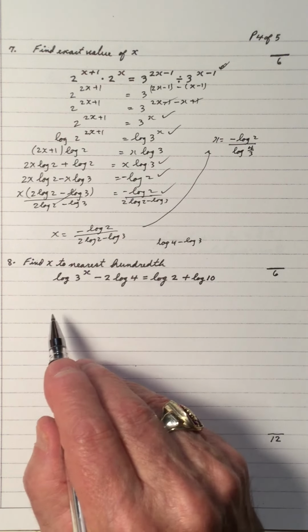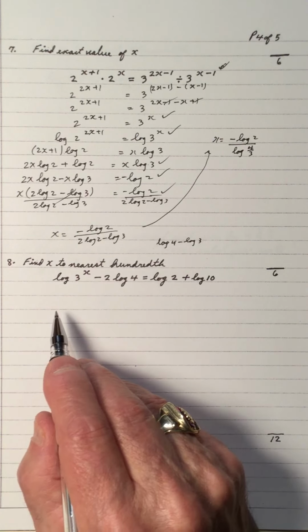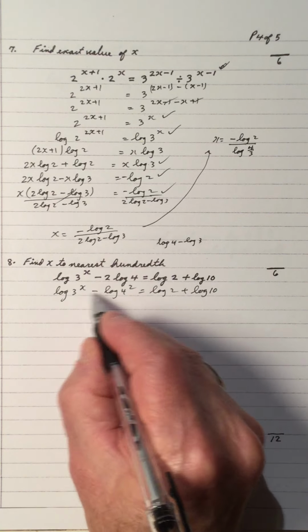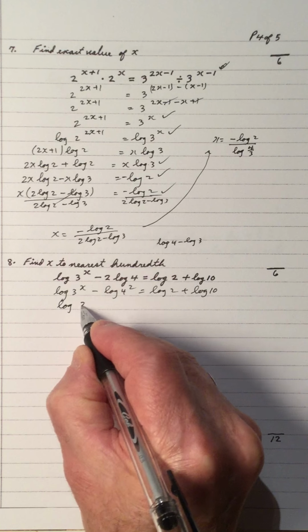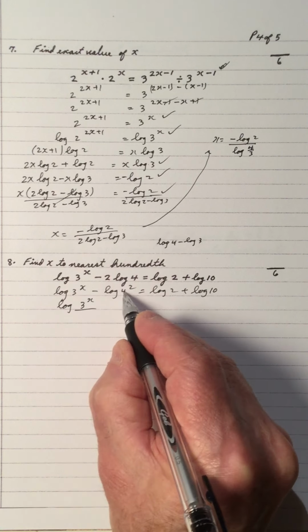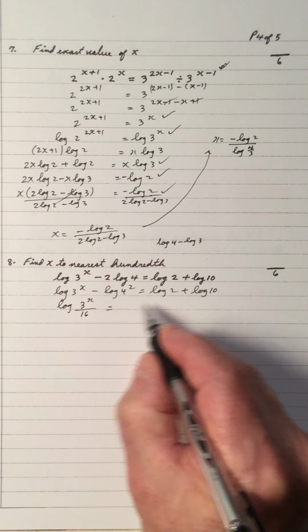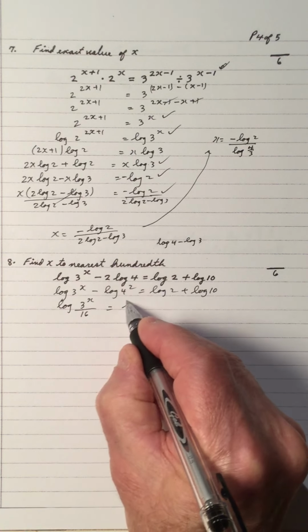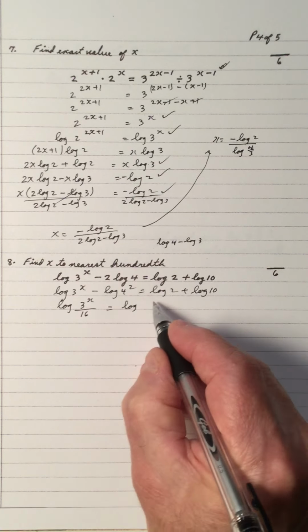Number 8, find x to the nearest 100th. So we have logs on each side, but we always do the power rule first. So we take the 2 and raise it to the power of 4. So that becomes a 16, but I can work that out. So the subtraction of logs is the log of division. So that's a 16 and you're dividing. And this is the same log, same base. So when you're adding logs, you multiply.